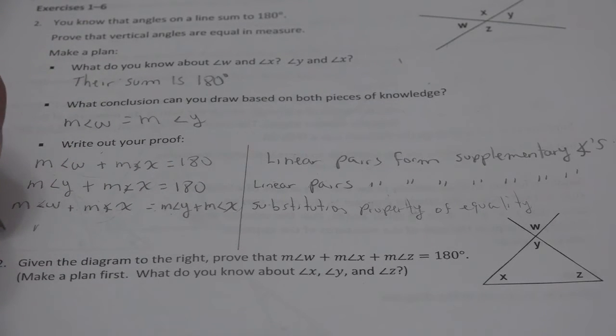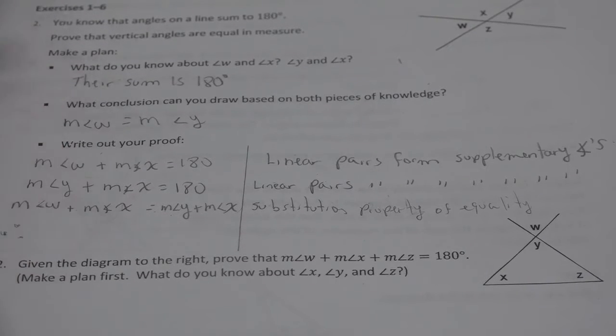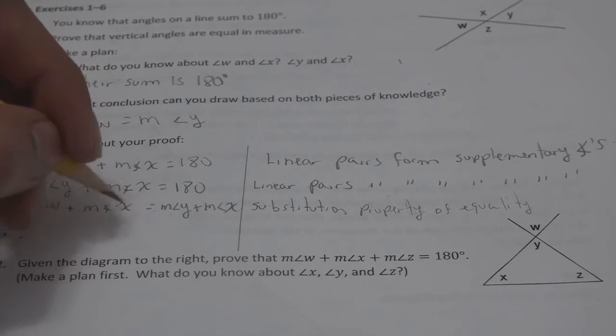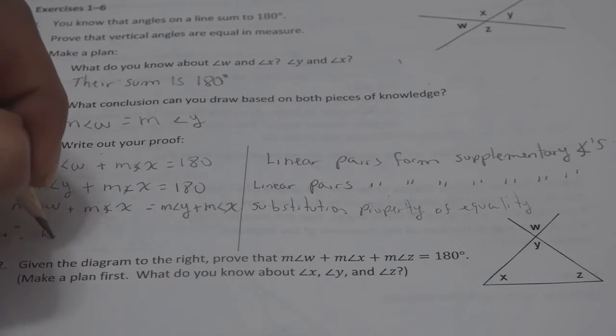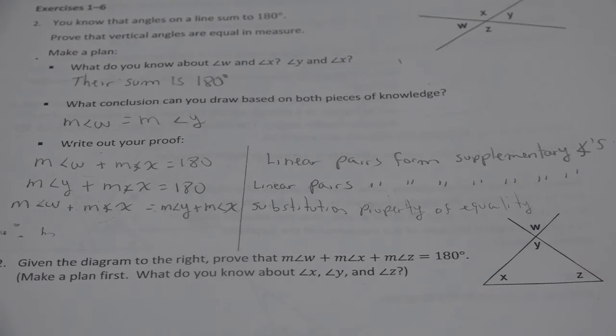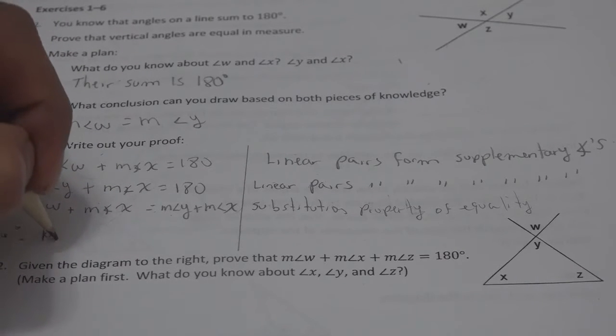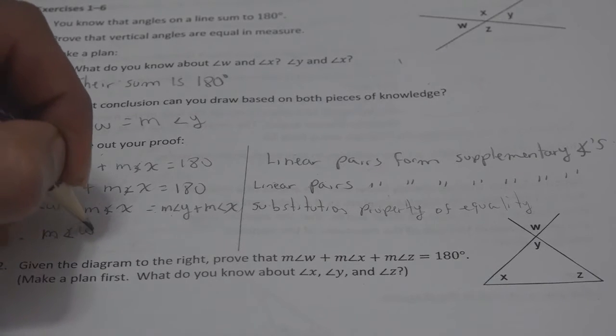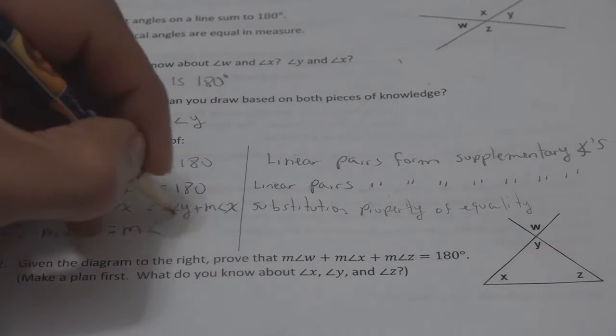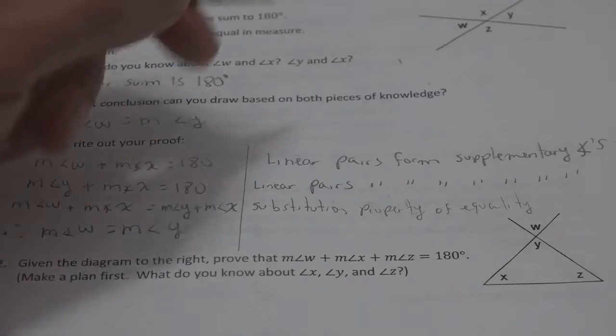So then, these three little dots, three little dots I said, not four, mean therefore. Therefore, measure, the tip. So in all of them I'm losing the tip? That's crazy. So measure of angle W equals the measure of angle Y. Okay?